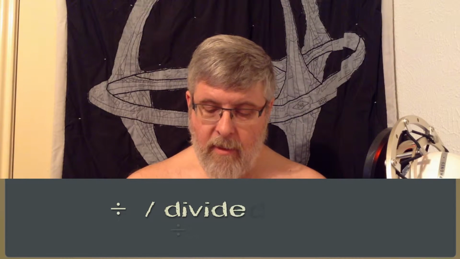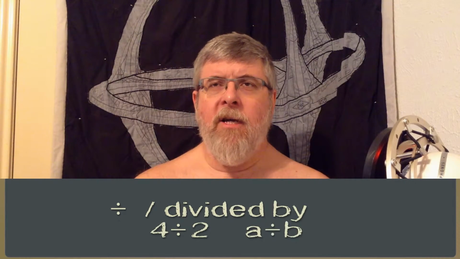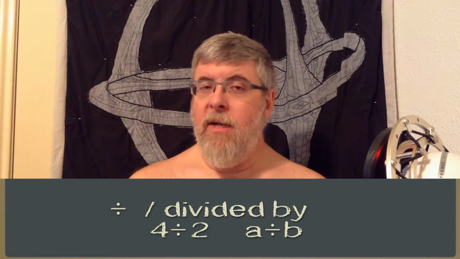Now, this is a common sign of division. It looks like a minus sign with two dots, one above and one below. You might also see it written with numbers with a bar separating them, or you might see it written as a slash mark with modern computers. And this is read as divided by, so 4 divided by 2, or 4 over 2, is the same as 4 divided by 2.